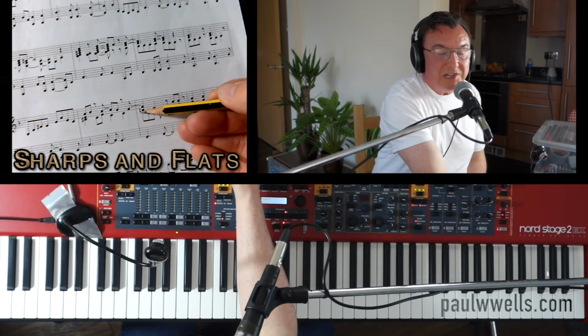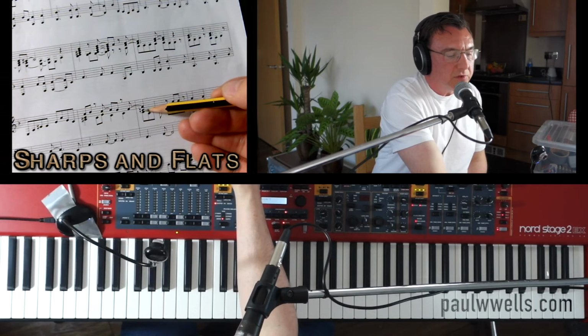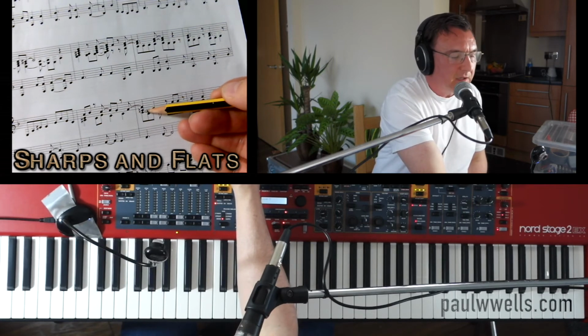Now, I've added a natural symbol here. Natural means don't sharpen it. It also means don't flatten it.